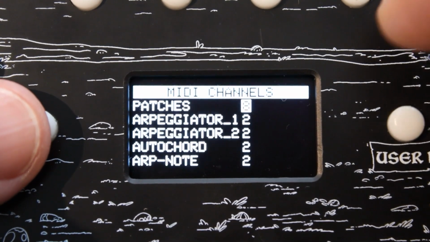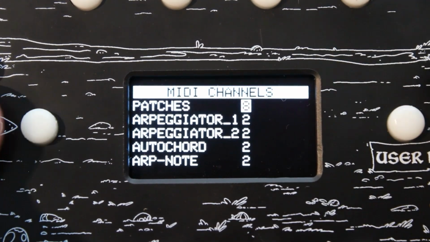On that note, you can actually change the MIDI channel for all of MIDI Goblin's apps individually. This way you can have the sequencer playing on one synth and the auto chord running on another while sending patches to another all at once. Pretty cool. That's a good segue to multitasking.